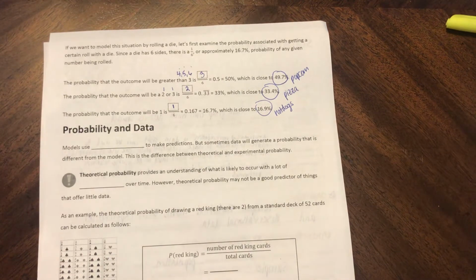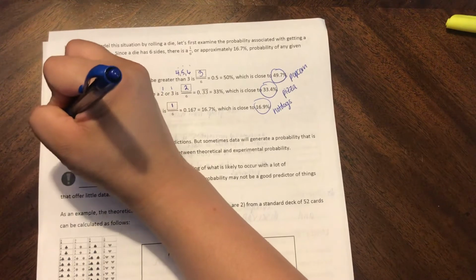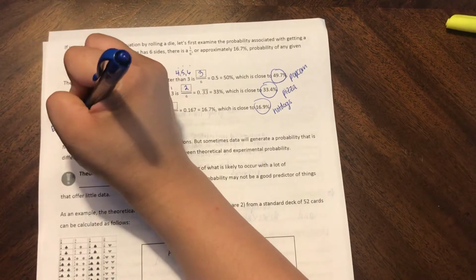Okay, so what this is saying, and after we get done with this, this is the end of the activity. So I'm going to put end activity here.